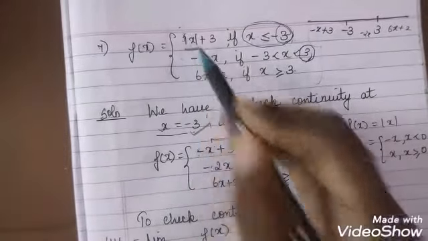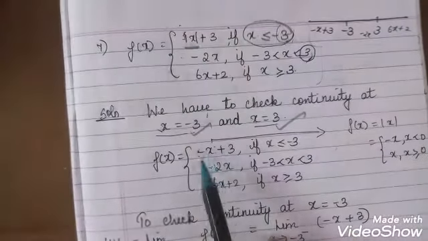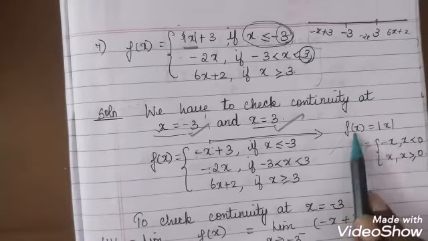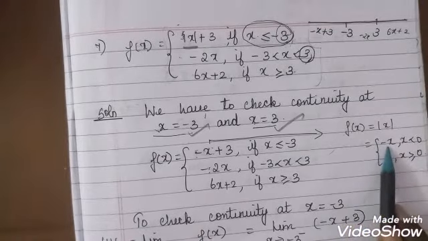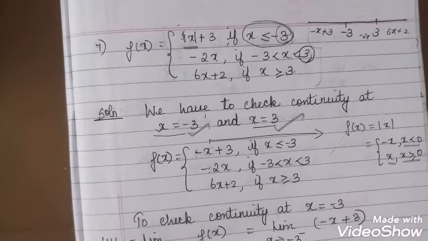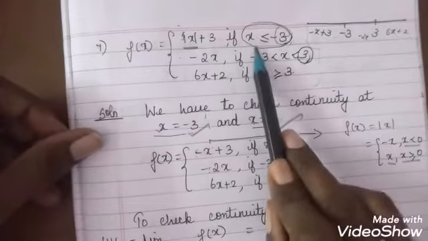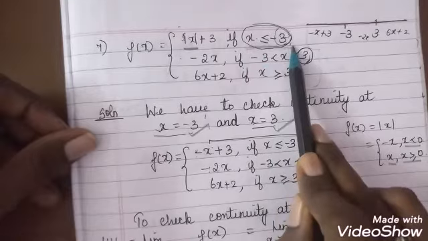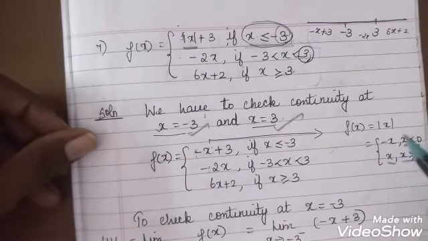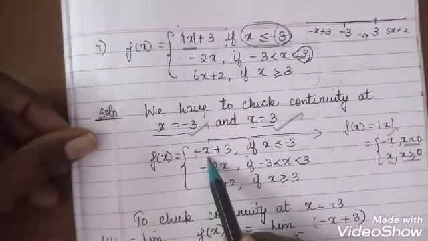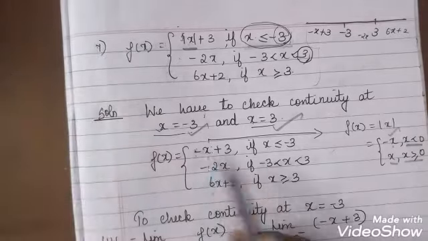Your modulus of x. First thing, what is the definition for modulus of x? I told you for the previous problem itself. f of x is equal to mod x, which is equal to minus x when x is less than 0 and equal to plus x when x is greater than or equal to 0. But here in this question, it's clearly given as x less than or equal to minus 3. So if x is less than minus 3, what is your f of x equal to? Minus x. So I can write my modulus of x as minus x here. So that problem is over.